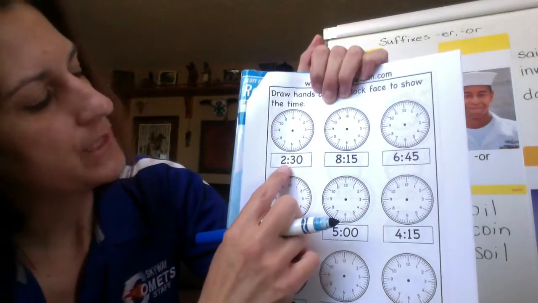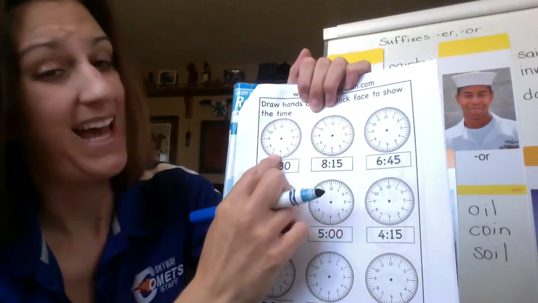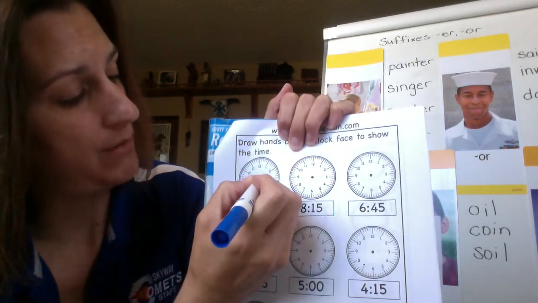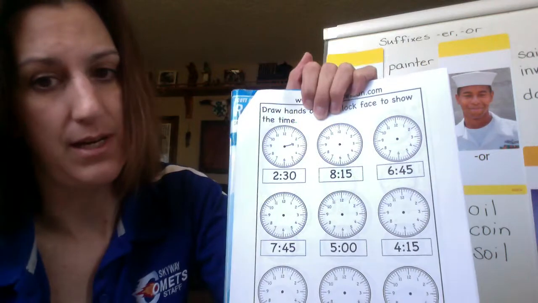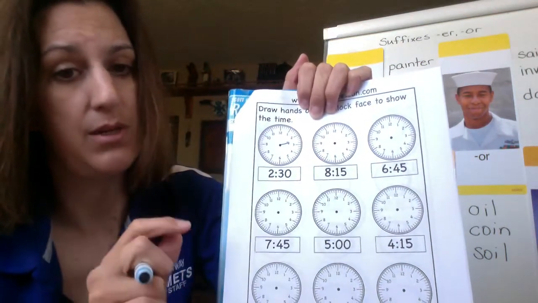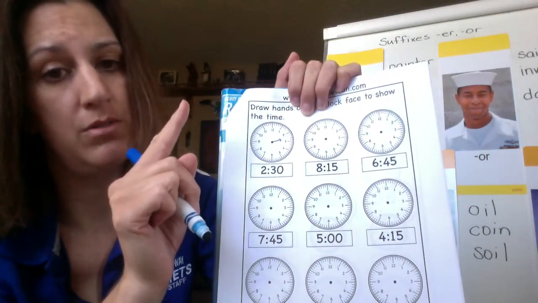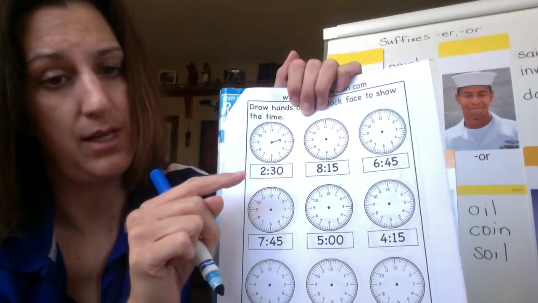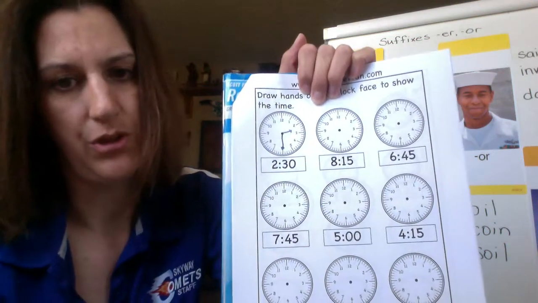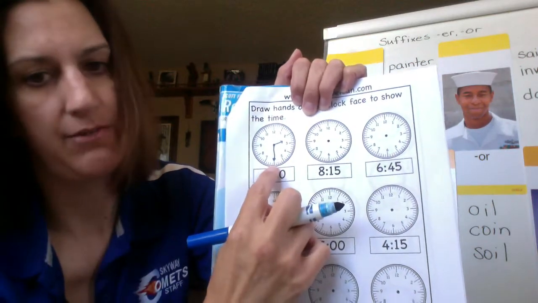Okay, so this first one says 2:30. So if I think about my hour hand, my minute hand is halfway around the clock. So that means that my hour hand is halfway in between the 2 and the 3. So it's still in the 2 house, but it's moving towards the 3. Because remember, as our minute hand goes around, our hour hand slowly moves between the 2 and the 3. Okay? And then my minute hand's going to be down to the 6 to show 30. Because remember, we count by 5s. 5, 10, 15, 20, 25, 30.